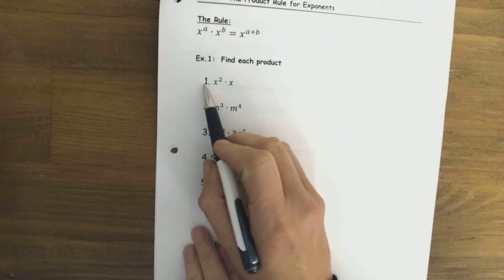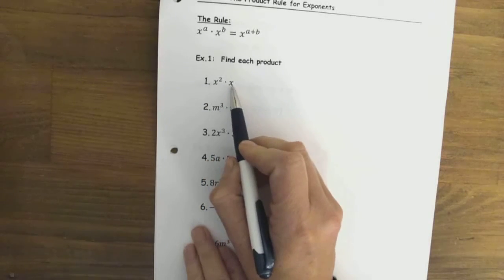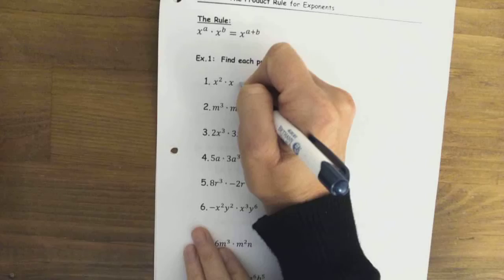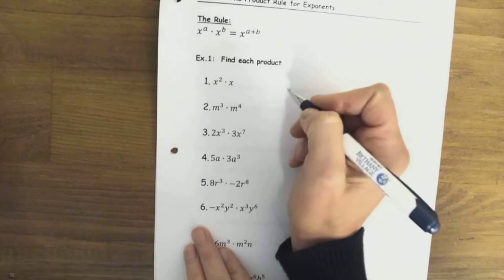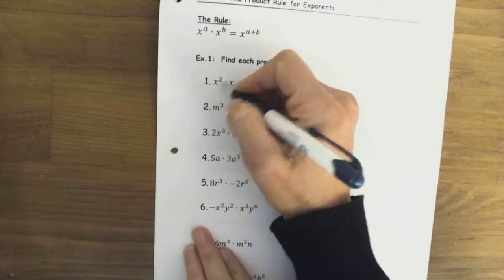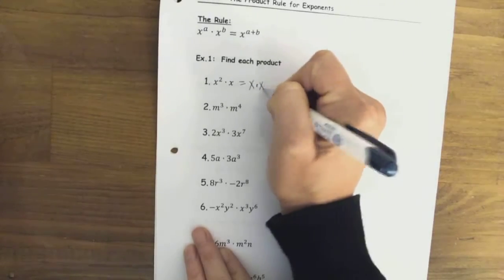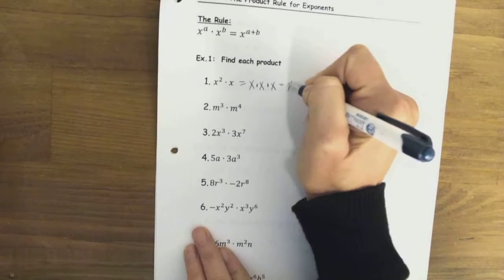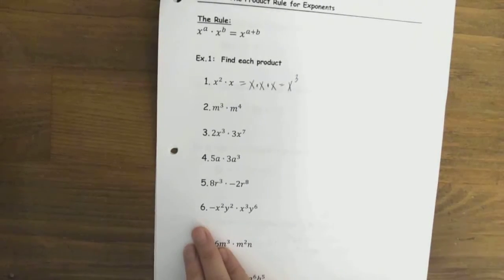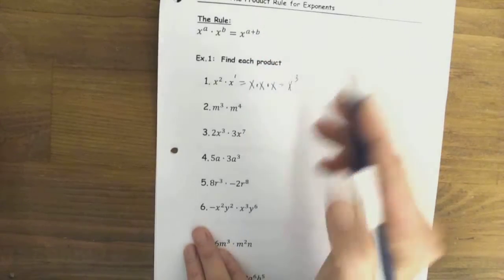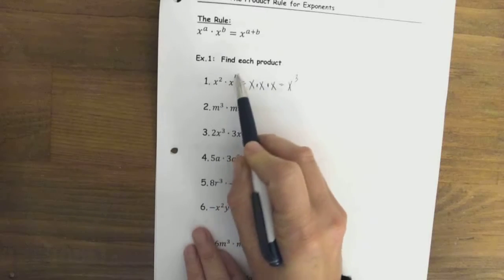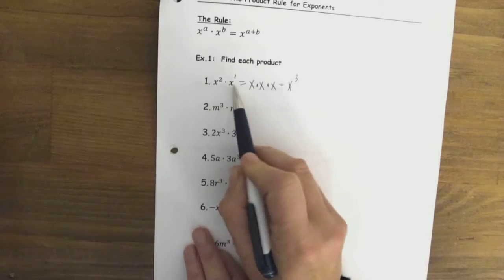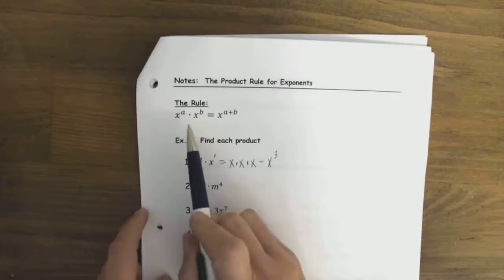If you look at number 1, it says x squared times x, and you think, what does x squared mean? Well, anytime you have an exponent, it means repeated multiplication. So x squared just simply means x times x. And then we also have another times x behind it. So we have 3 x's being multiplied together, which is better written as x cubed or x to the third. Or maybe you notice that you can just add the exponents when it's multiplication and they have the same base. And that's what this rule up here, the product rule, states.